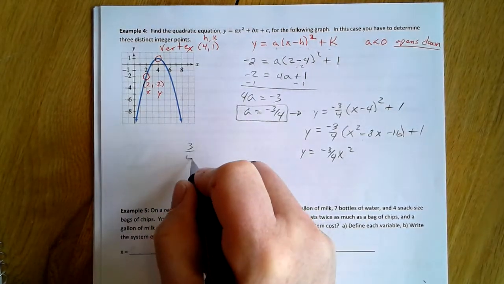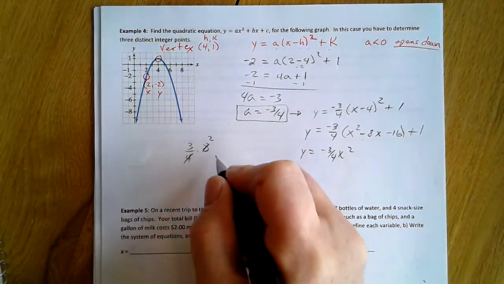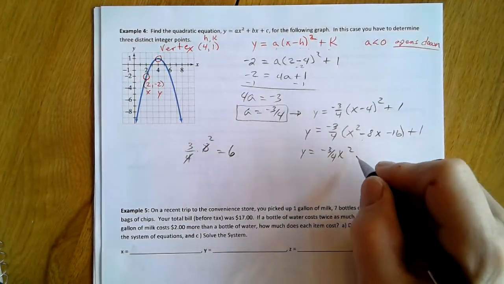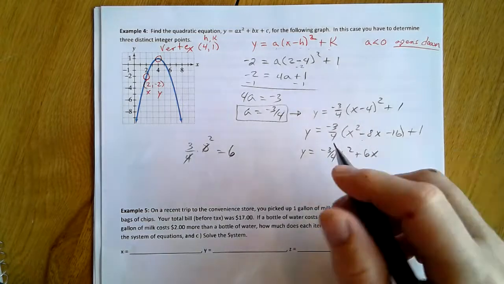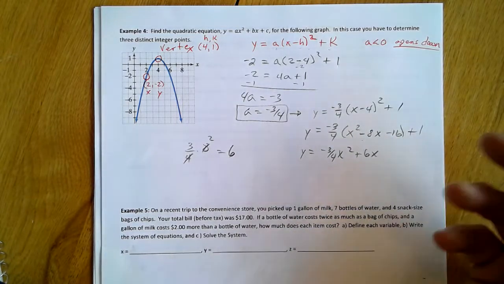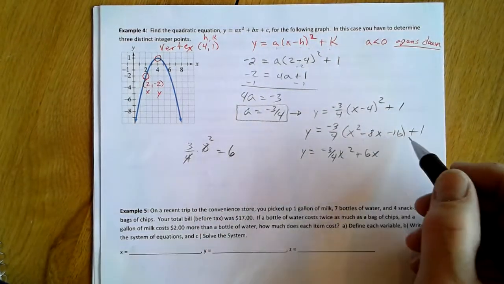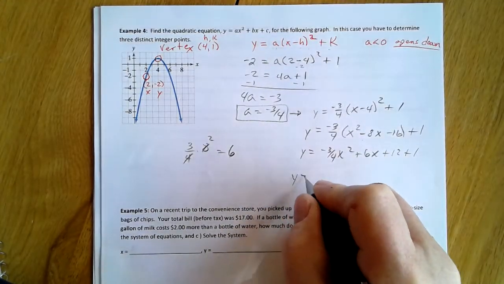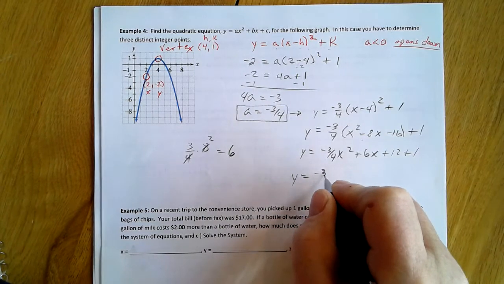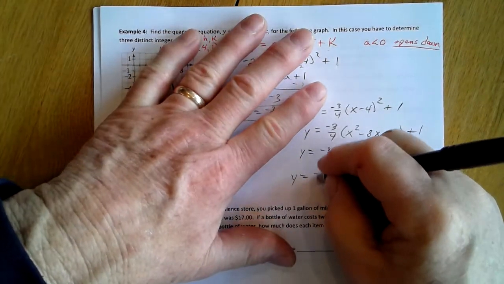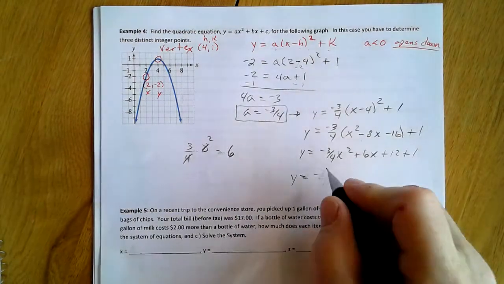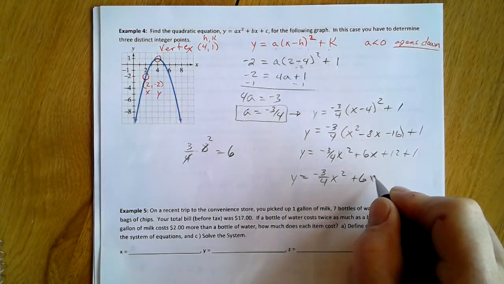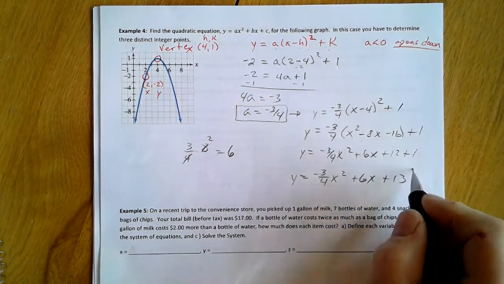Now, what's 3/4 times 8? 6. 3/4 of 8 is 6. And it's a negative times a negative, so it's plus 6x. What is 3/4 of 16? Do I need to do this again? No, we should know it's 12. Plus 12 plus 1. Y equals negative 3/4 x squared plus 6x plus 13.